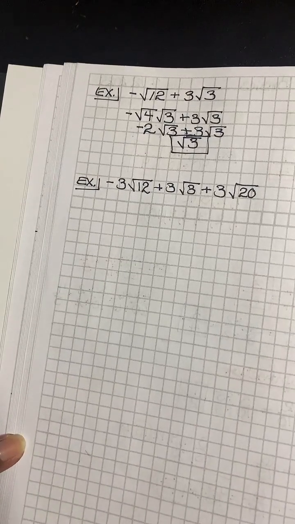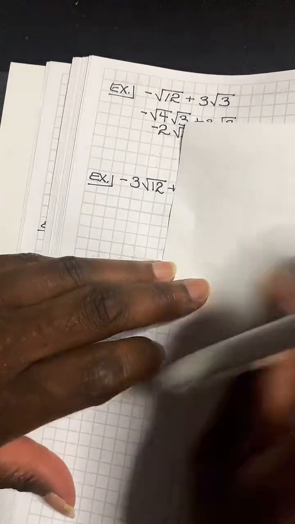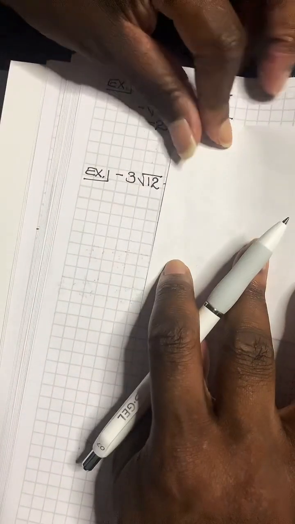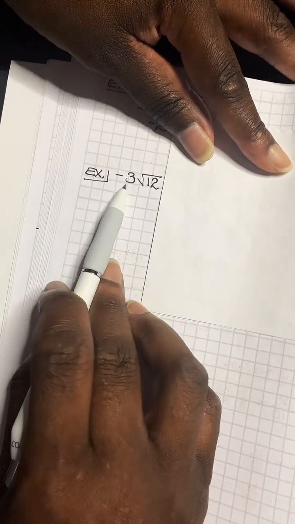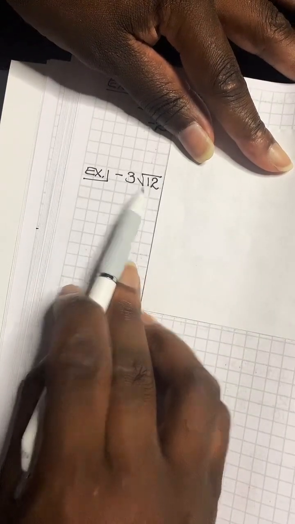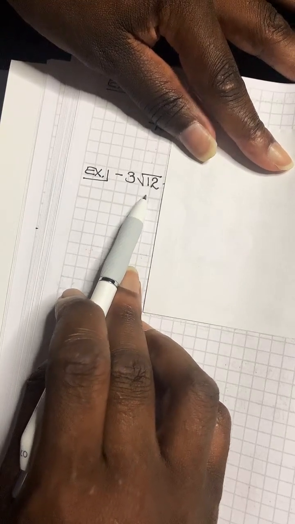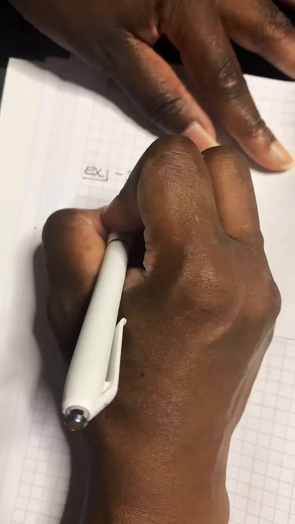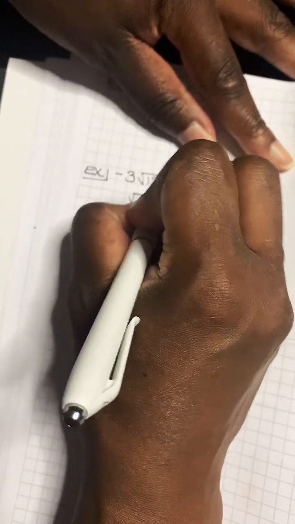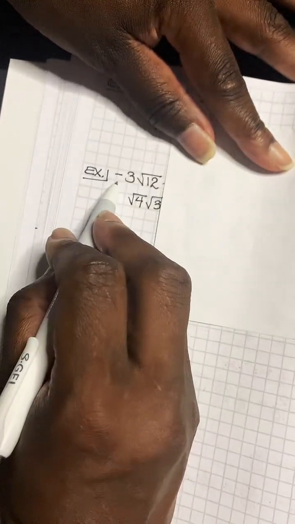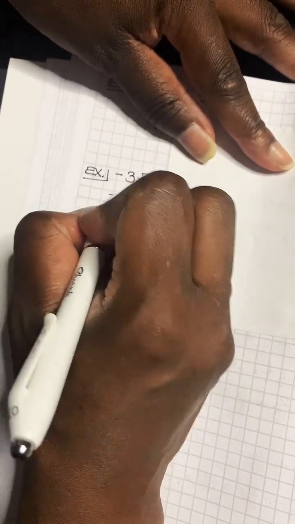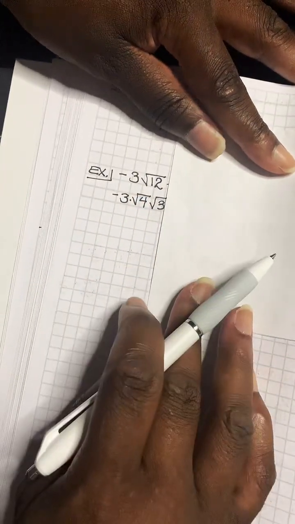All right, so this is what I'm going to do. Bam, we're covering this up. Now, let's break this down. So negative 3 square root of 12. We've already talked about the square root of 12. We said that if we did the square root of 4 and 3, notice this negative 3 that's in front. We're multiplying that negative 3 to our results.